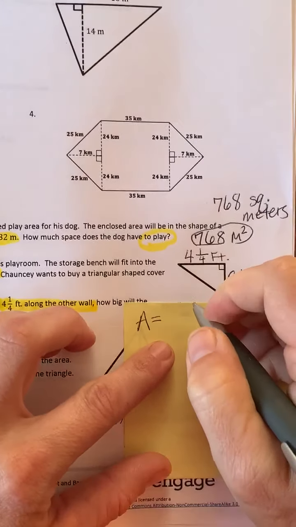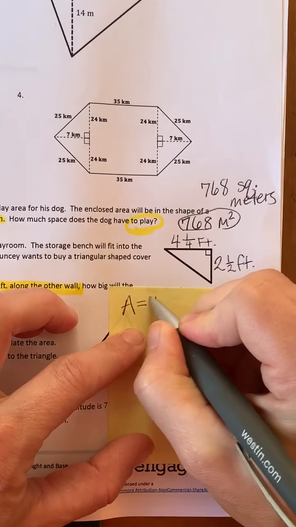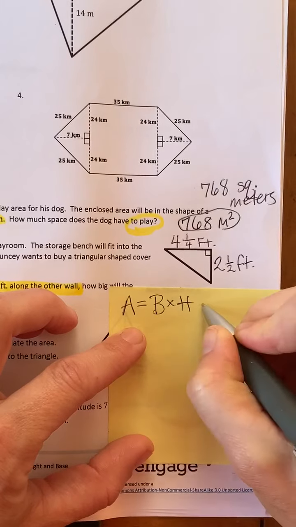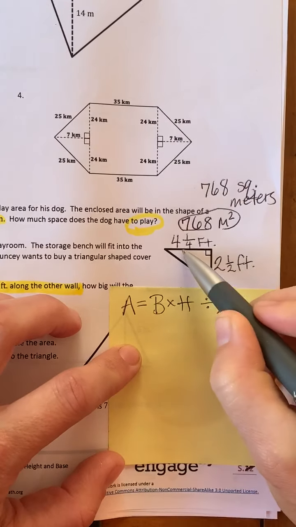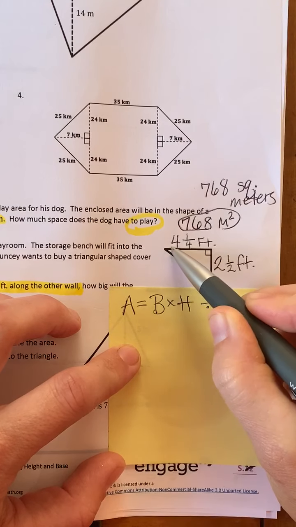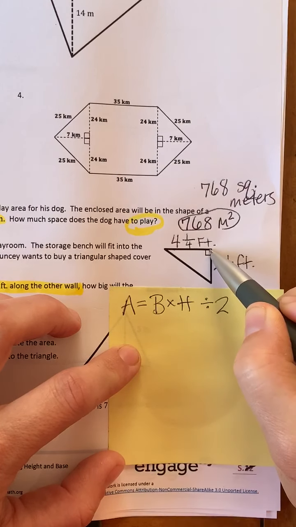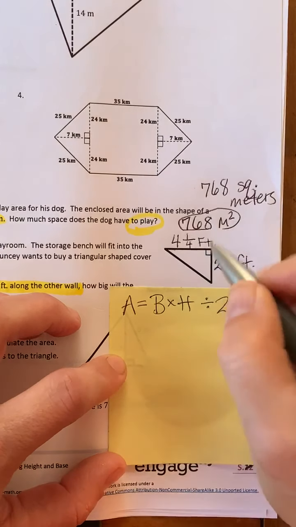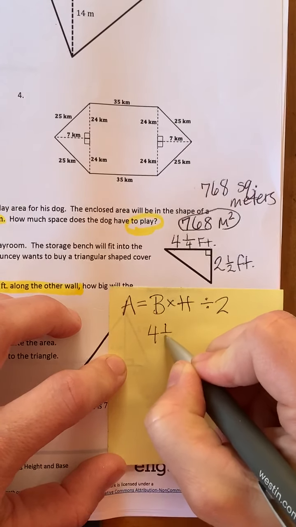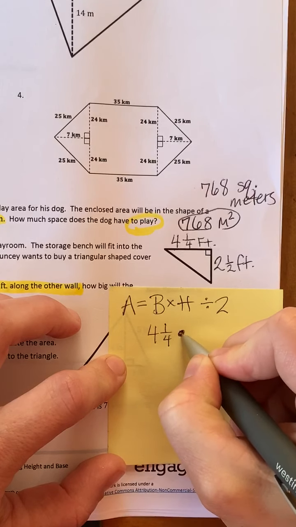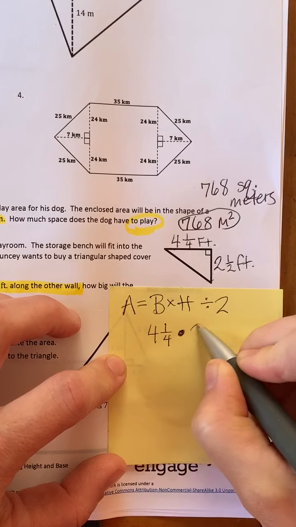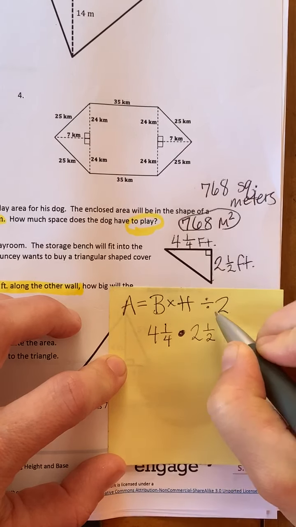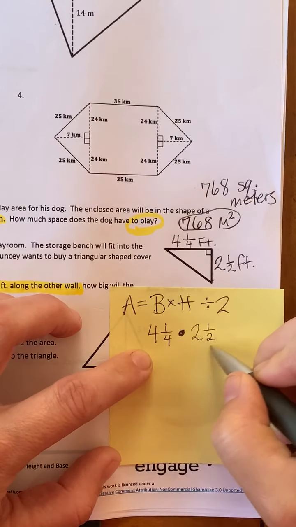How do we find the area of a triangle? Wonderful, base times height divided by 2. All right, so what is the base? Right, and it's kind of strange the base is up in the air, but that's okay. The length of it is 4 1/4 feet. So let's put 4 1/4 times, what's the height or the altitude? Yeah, 2.5. And eventually we're going to divide by 2, but first let's multiply.